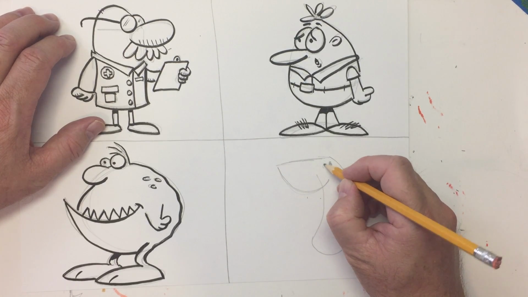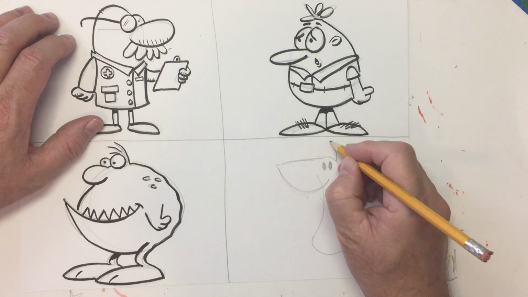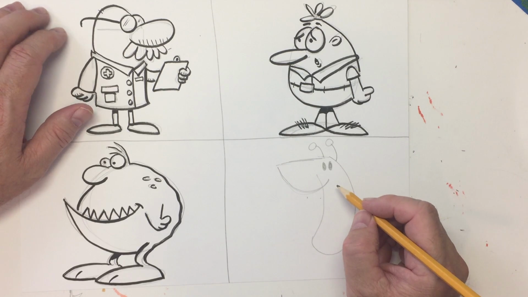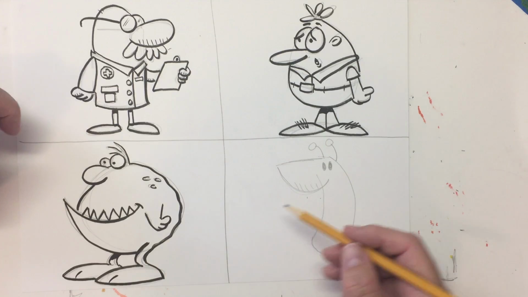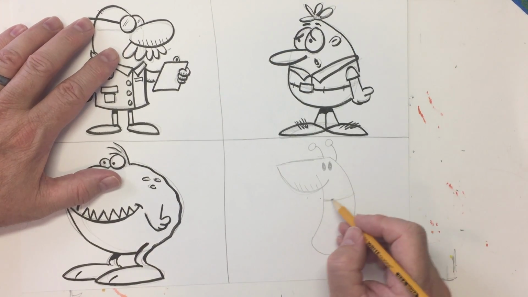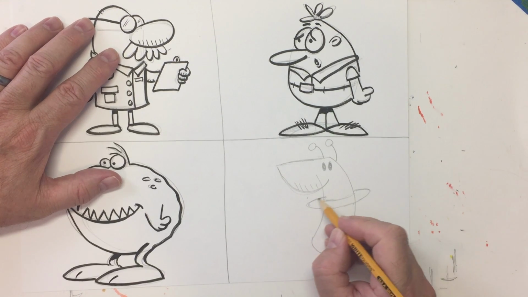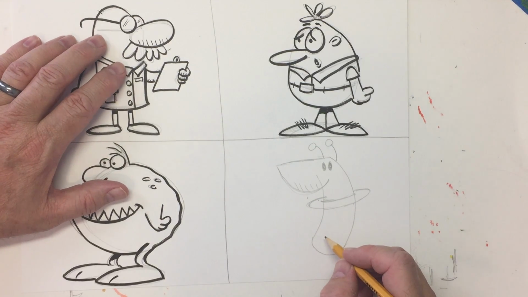Maybe this character just has pupils. We don't have the big eye shapes, just pupils. Ooh, how about little antenna? He is from outer space, I think. That's what got me thinking. This looks like some rock creature or something from the moon. So this character will have kind of a little costume on with a ring around the neck. Of course, that tells you he's from outer space.